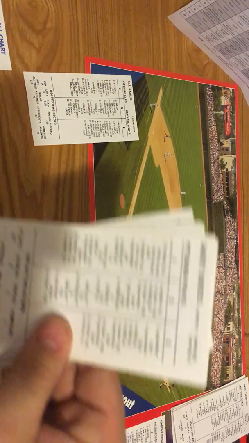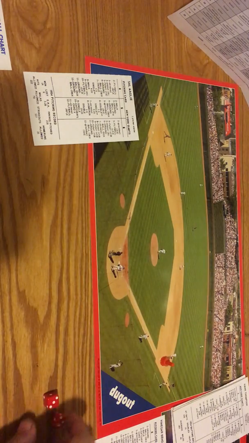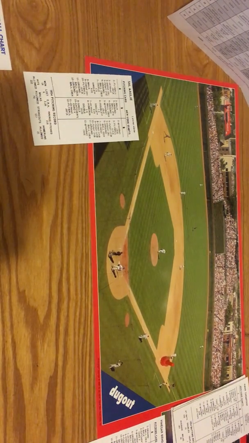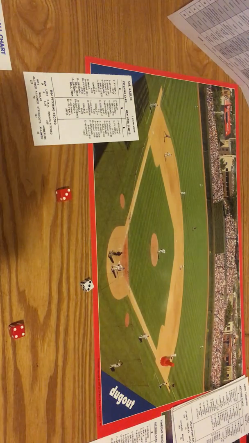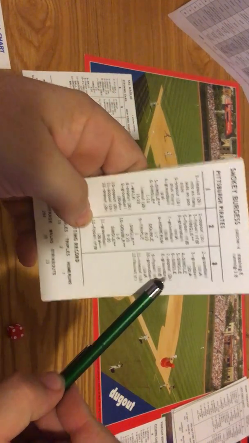Smokey Burgess up to bat. Three and 7. 3 and 7 for Mr. Burgess. And pop out to second base.